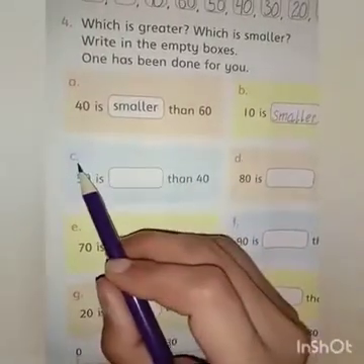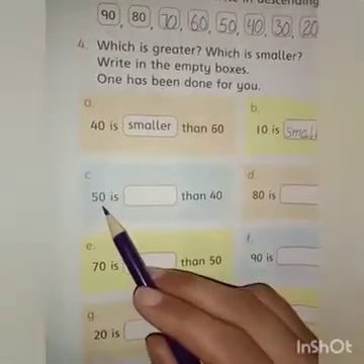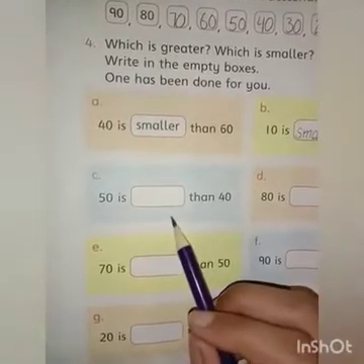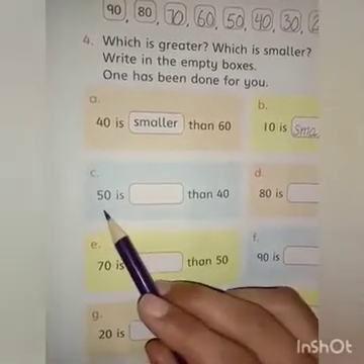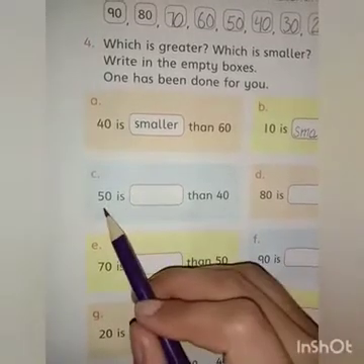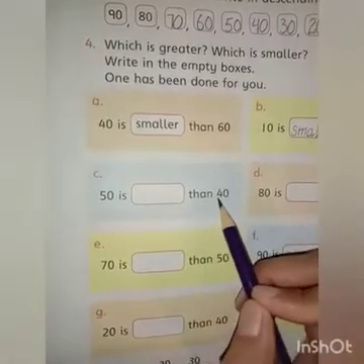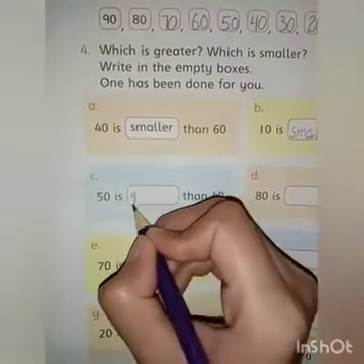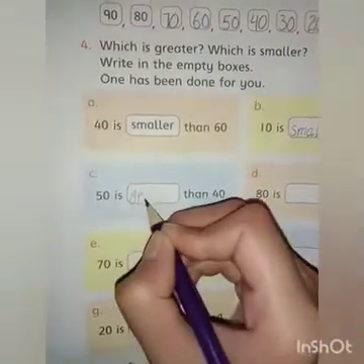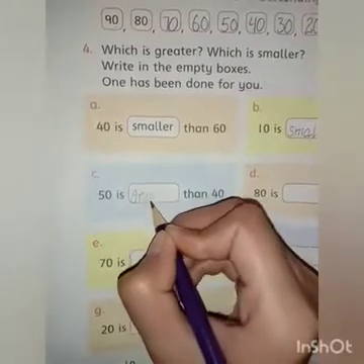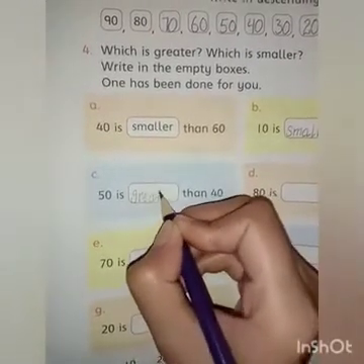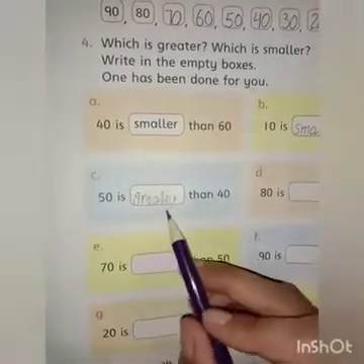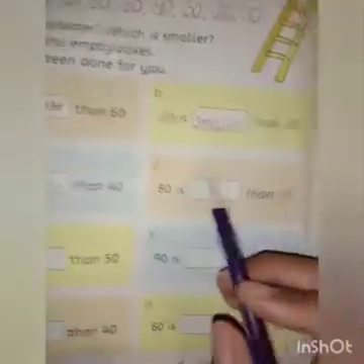Go for the next one. Here we have point C. At point C, we have two numbers, 50 and 40. We are going to compare these two numbers. Which one is greater than? 50 is greater than 40. So we will write here greater. G, R, E, A, T, E, R. Greater. 50 is greater than 40. Go for the next one.